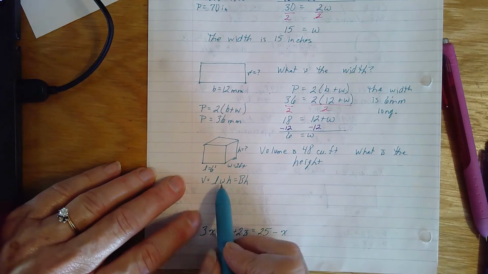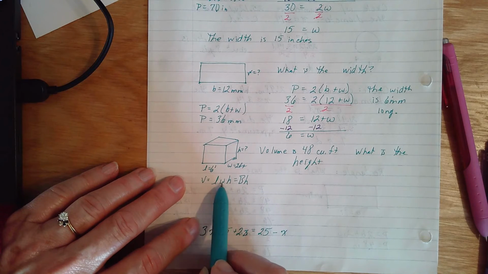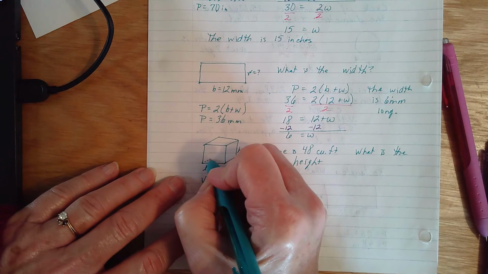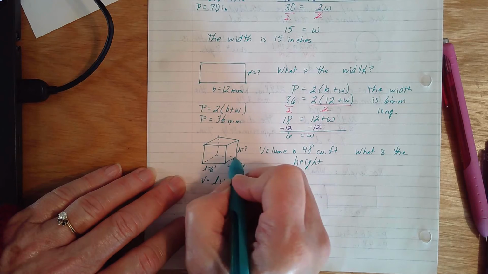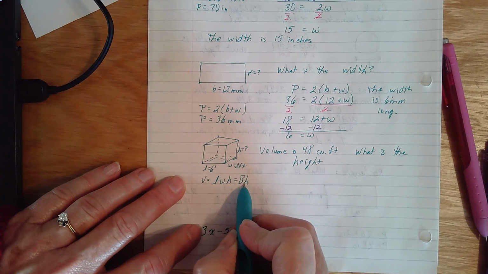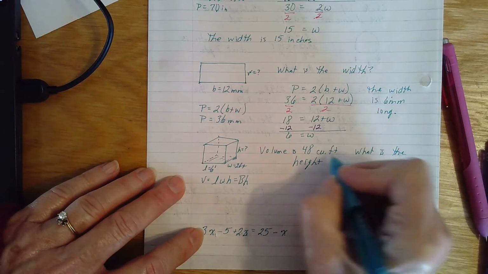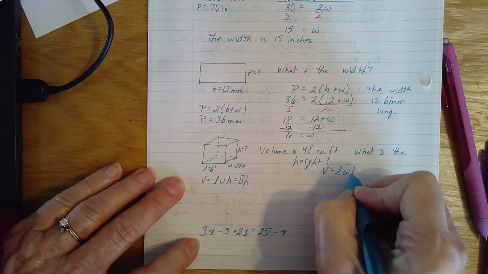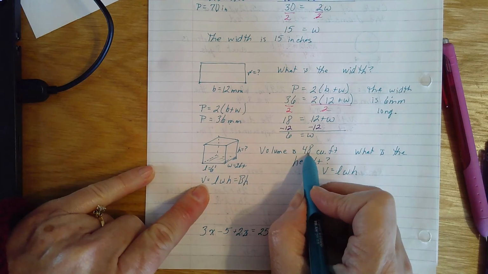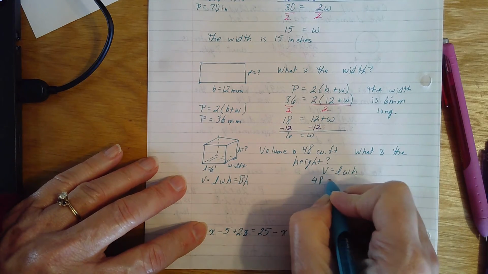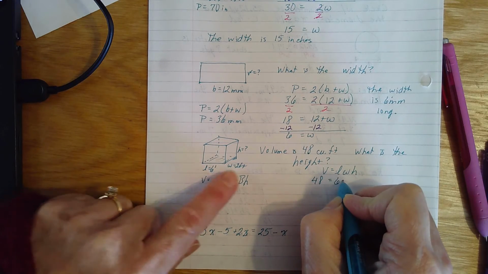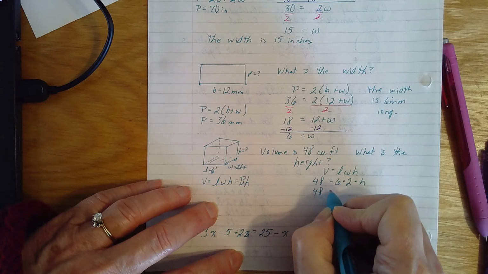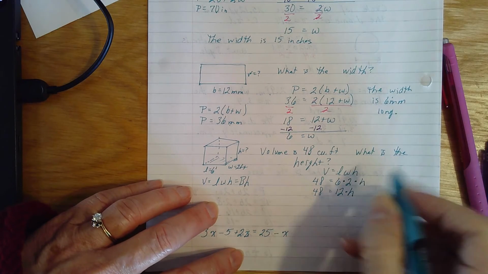Okay, we've got here a new formula. We're looking at volume. Volume is length times width times height, or it's the area of the base that it sits on, so that would be this bottom area right here, times the height. Okay. And what is the height? So volume equals length times width times height, and I'm going to substitute. The volume is 48. 48 equals the length is 6 times 2 times the height. 48 equals 12 times the height.